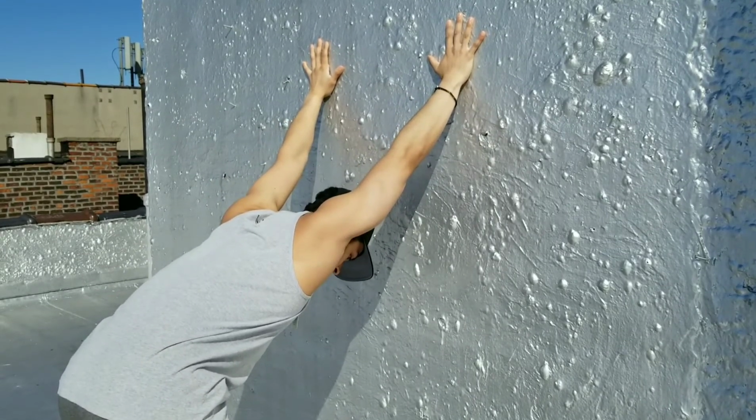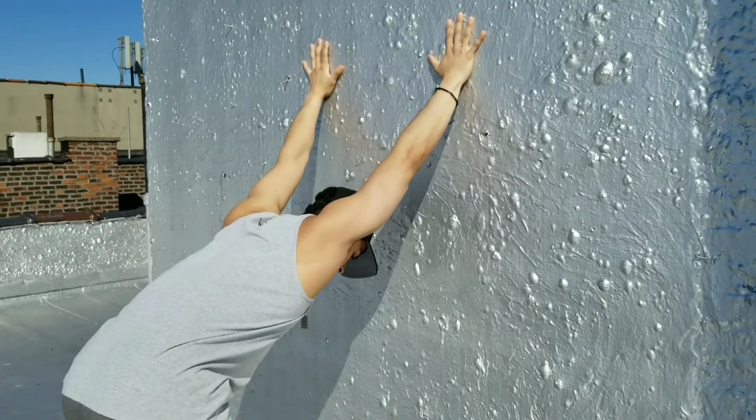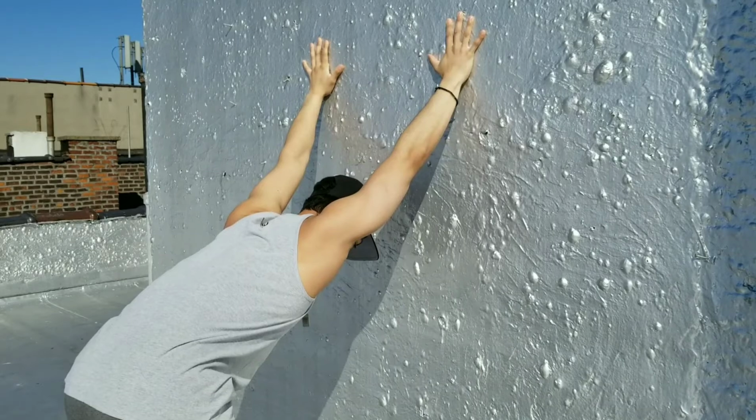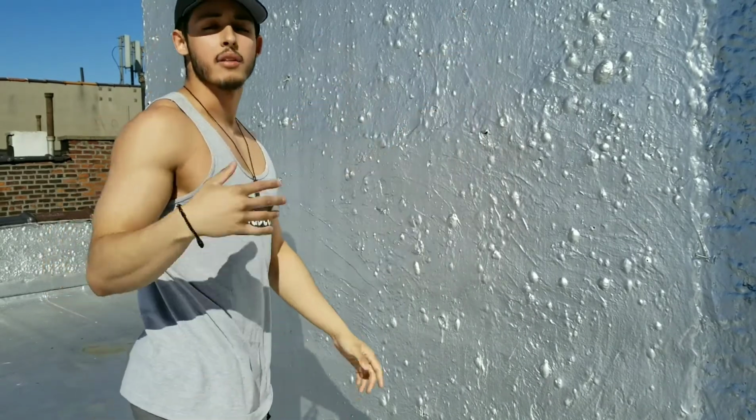Real good stretch here. You're gonna feel all the musculature in your mid-back, your lats, your shoulders really loosen up here. Now the last one we're gonna do is for the pec minor. So right here, it sits in the shoulder girdle, which is often left tight due to the kyphotic posture that we develop over time.